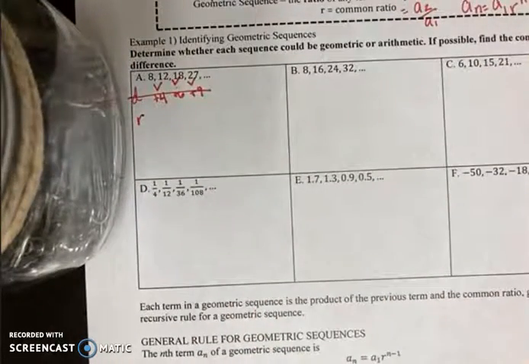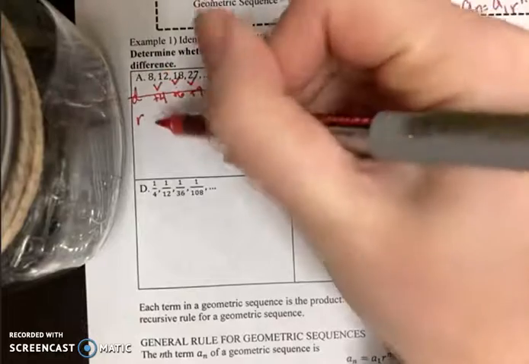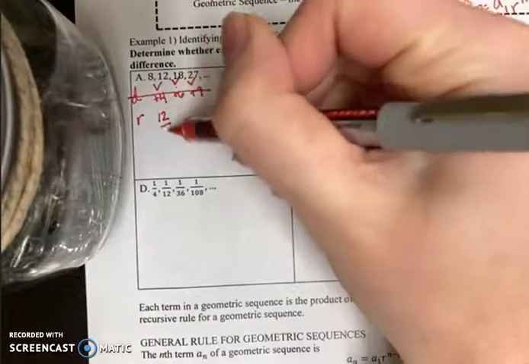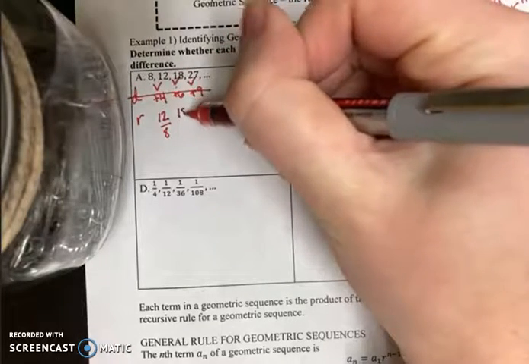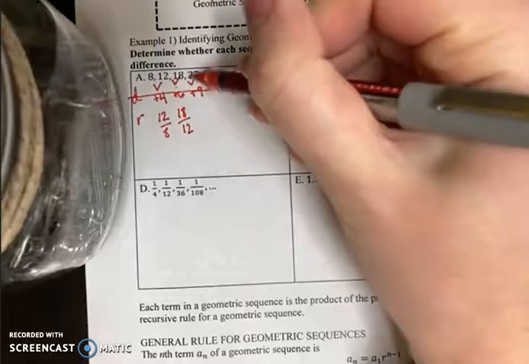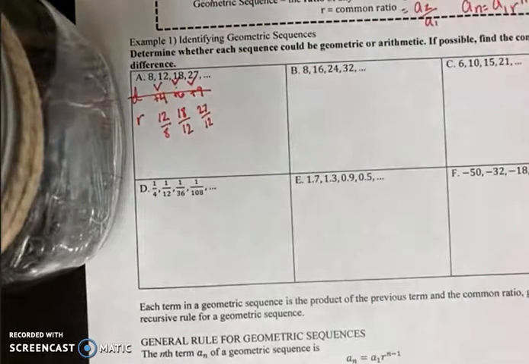A ratio would be a term divided by the previous term. So I actually have to start with the second term. So going from here to here, I'd put the second term, 12, over the first term, 8. And then to go from here to here, I would do 18 over 12. From here to here, I would do 27 over 12. Now, if you leave it like this, it could be hard to tell if it is a ratio or not, meaning that it's always constant. They have the same fraction each time. So you would actually have to simplify it.